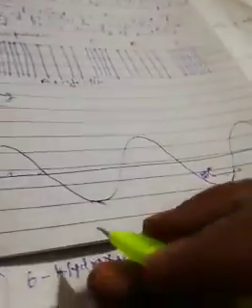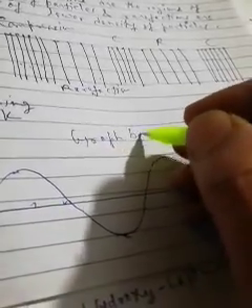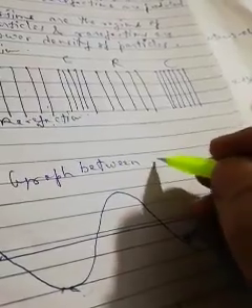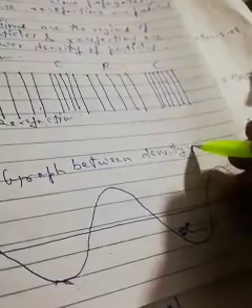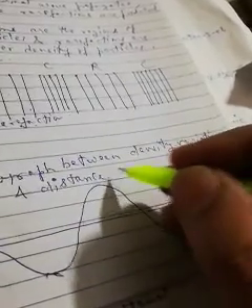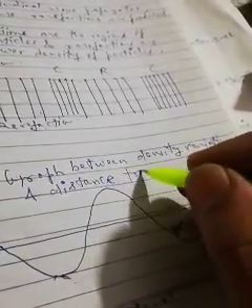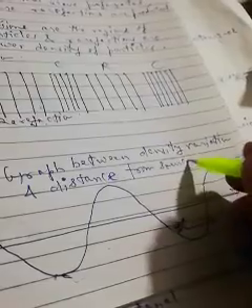That is very important to understand here. Graph between density variation and distance. Distance from what? Distance from the source of the wave.